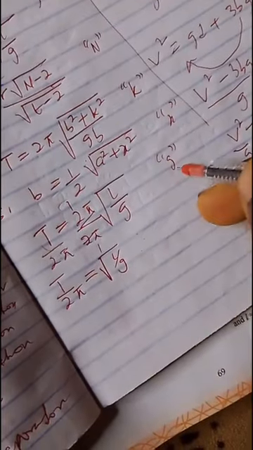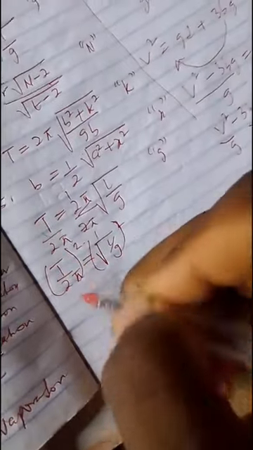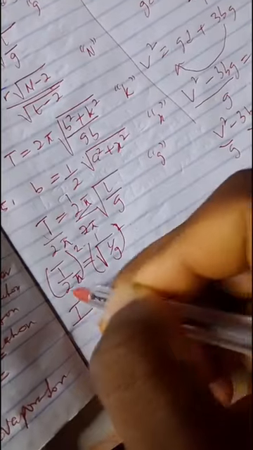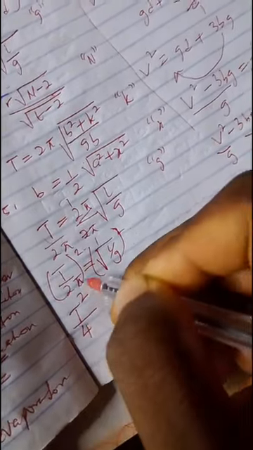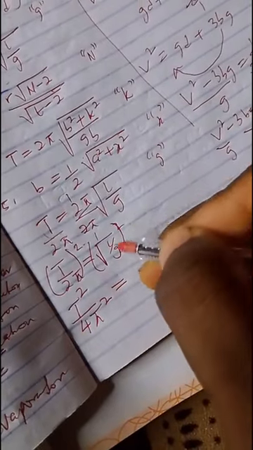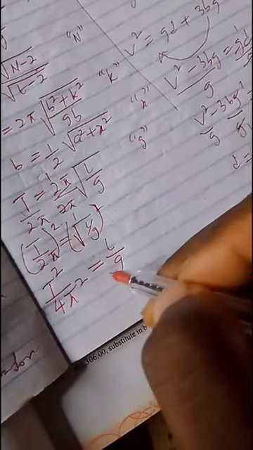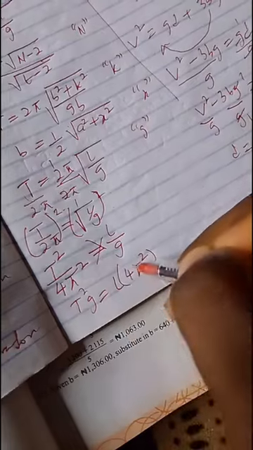Now we're making G the subject of the formula, so we'll square both sides because of the square root. Let's square both sides. So T times T will give us T square, 2 times 2 will give us 4, pi times pi will give us pi square, which is equal to L over G, because everything here, raised to power 2, the square root will go. Now we're making G the subject, so we'll cross multiply. We have T square G is equal to L times 4 pi square.